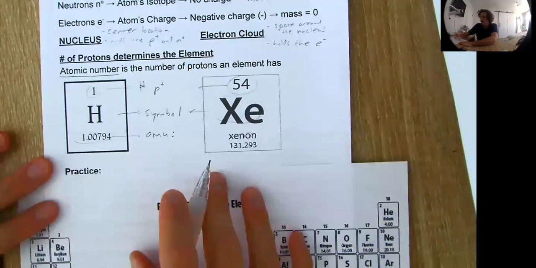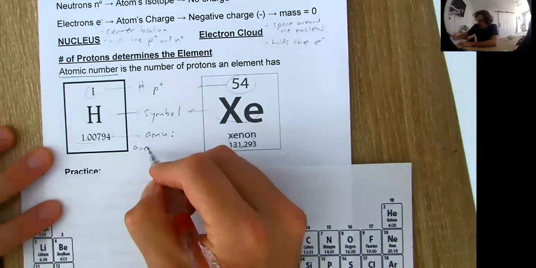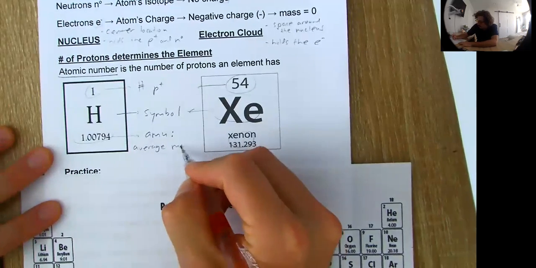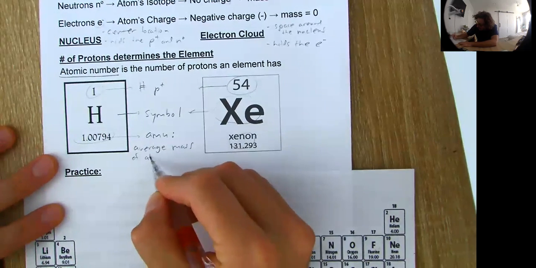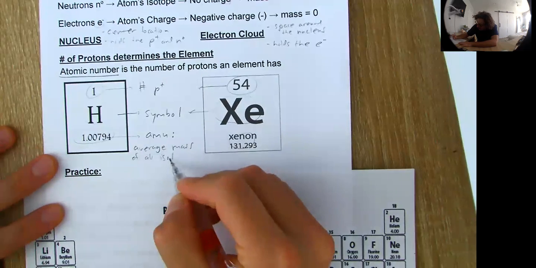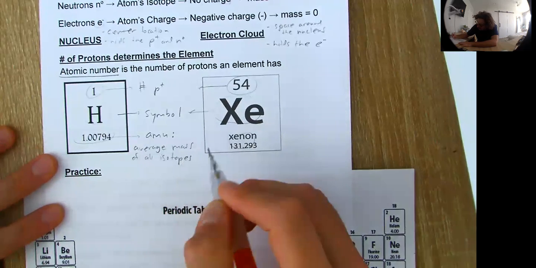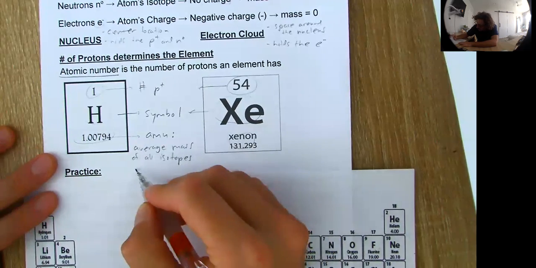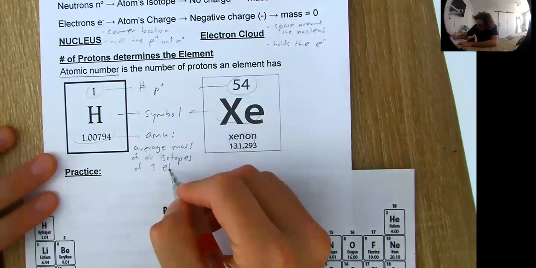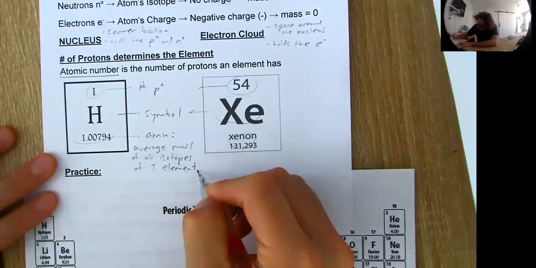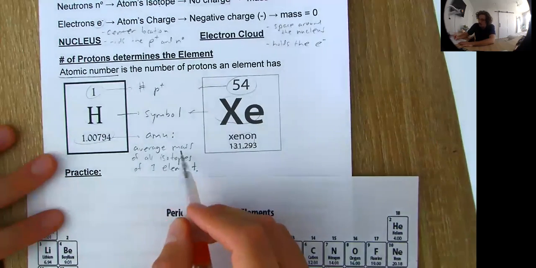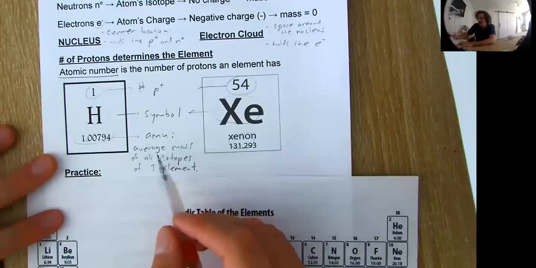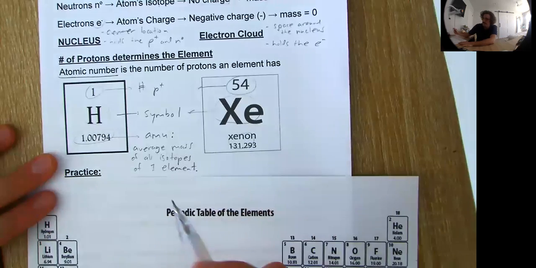Which is the average mass of all isotopes of one element. Probably a different way to write that, but yeah. AMU, average atomic mass unit. It means the average mass of all the isotopes of one element.